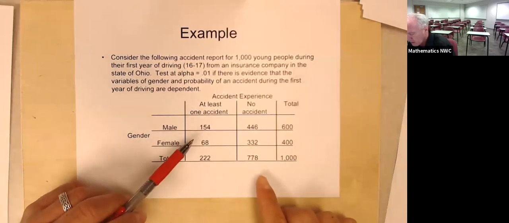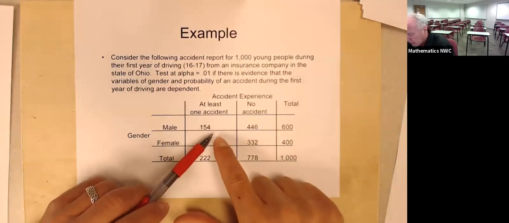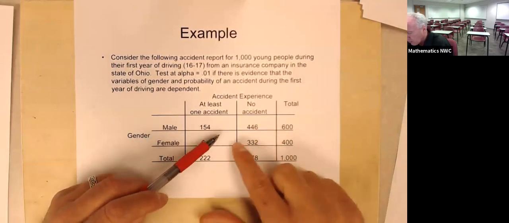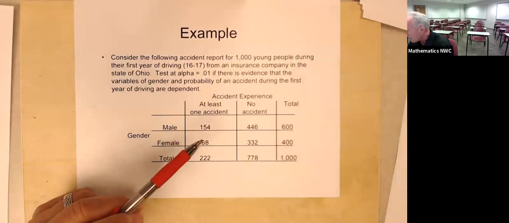What's the first thing you would do? I need to get the expected count in these four. There's only 2 divisions each way, so I have 4 expected counts that I would need to get.